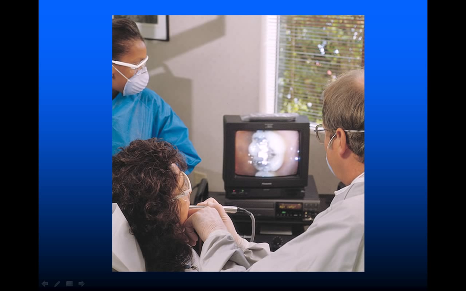In this photograph, you're seeing the dentist with an intraoral camera, and on the video screen, you can see what looks like a molar tooth with an amalgam restoration on it. So again, a great advantage is the tooth is blown up multiple times its original size, and both the dentist and the patient can see the same thing.